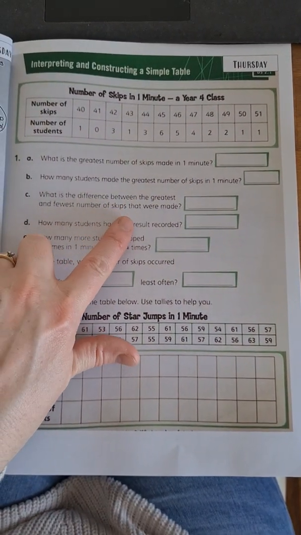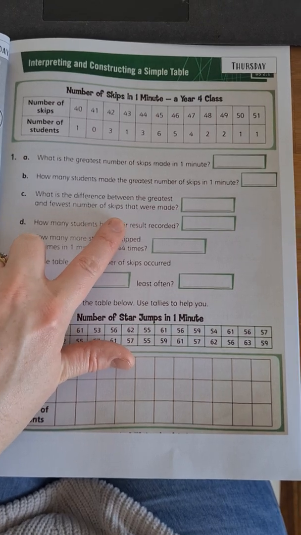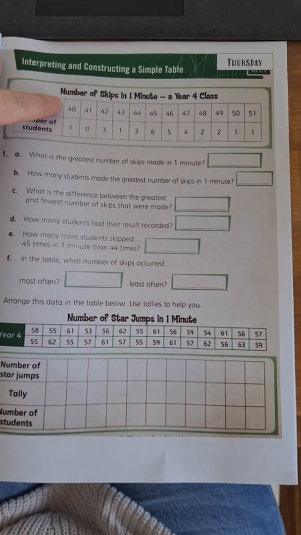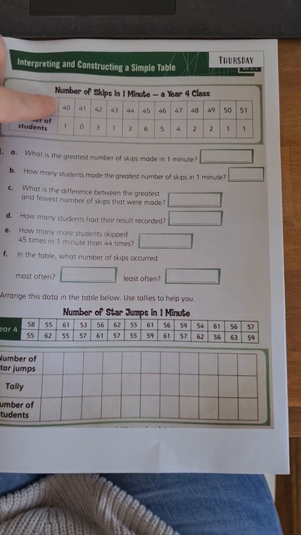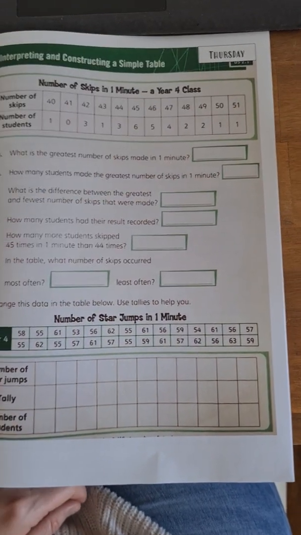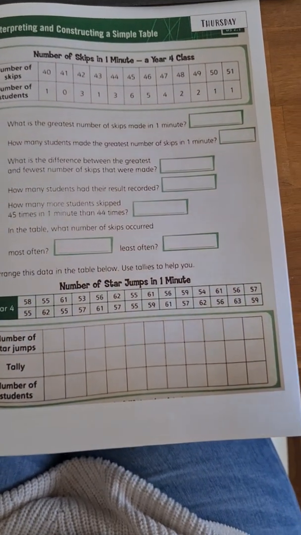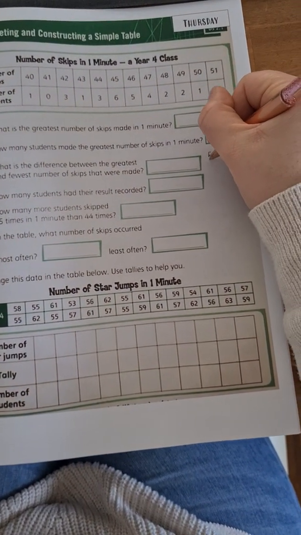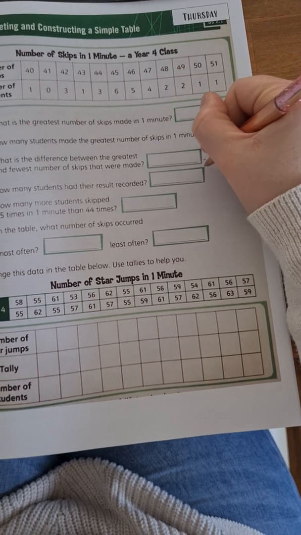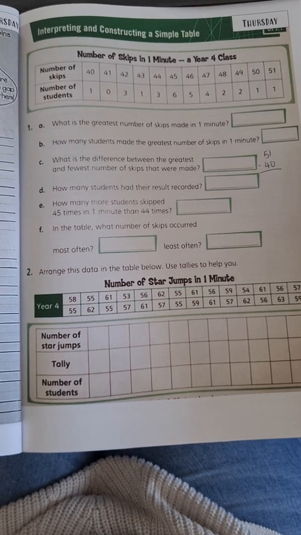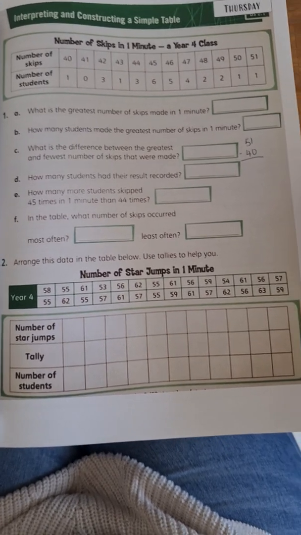What is the difference between the greatest and fewest number of skips that were made? So the fewest number of skips made was 40. The greatest number of skips made was 51. You need to find the difference between those two numbers. It could be as easy as 51 take away 40. Find the answer. How many students had their results recorded?